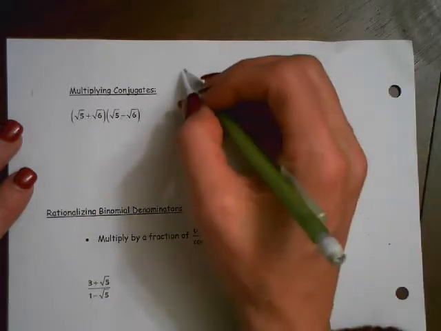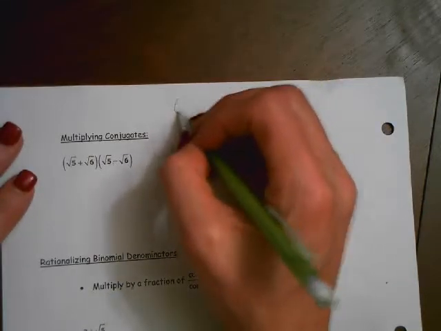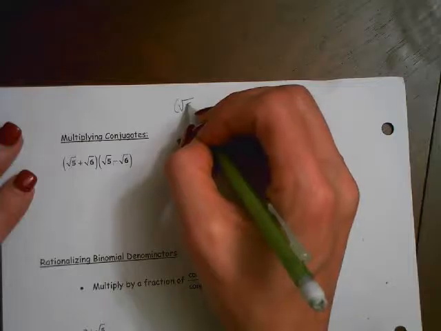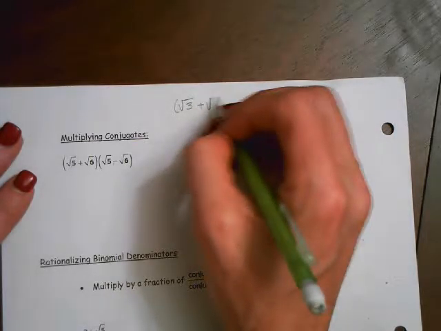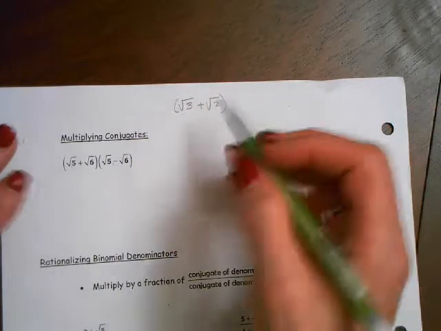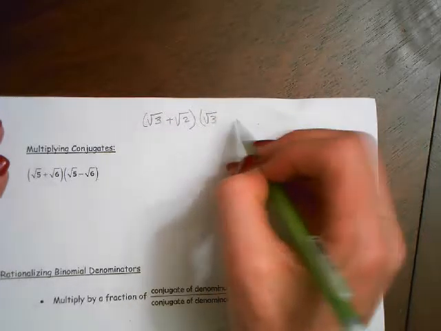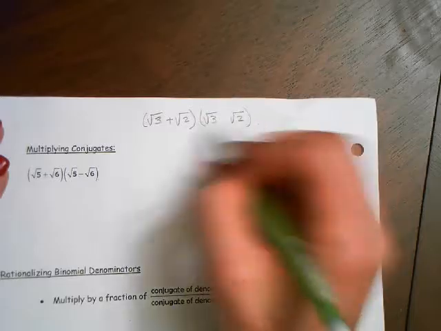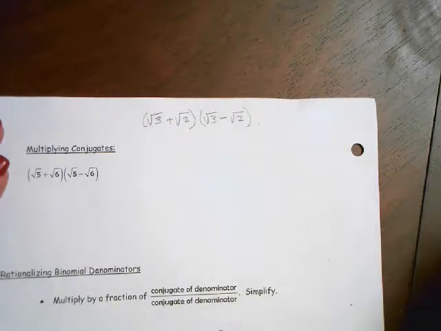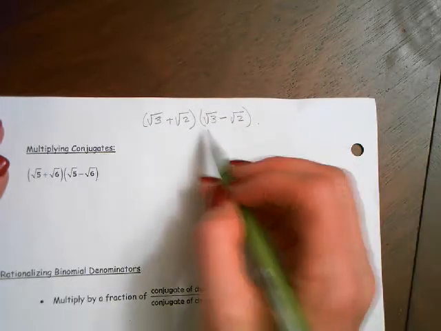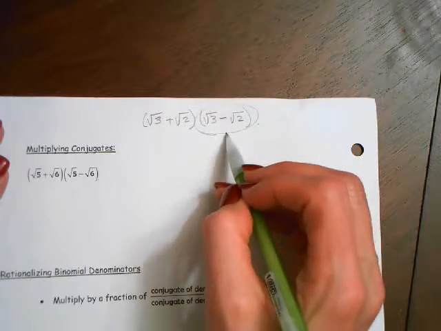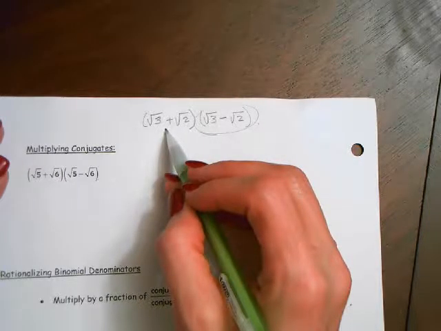So if I have, let's say, the square root of 3 plus the square root of 2, its conjugate is going to be the exact same thing, the square root of 3 and the square root of 2, but the sign in the middle will be opposite. So this second value is the conjugate of this first value.